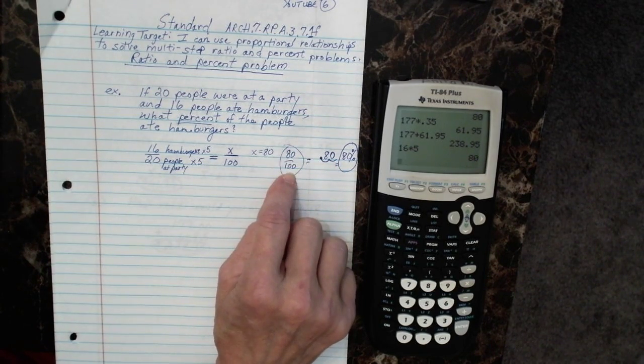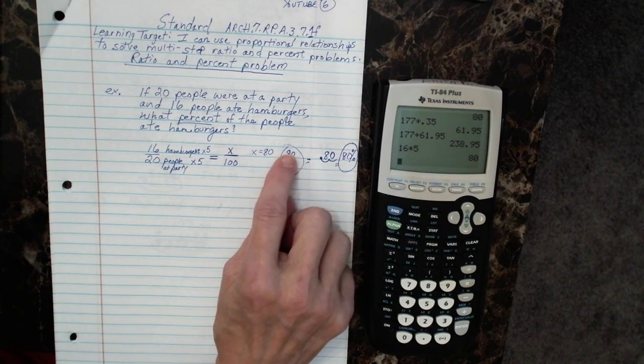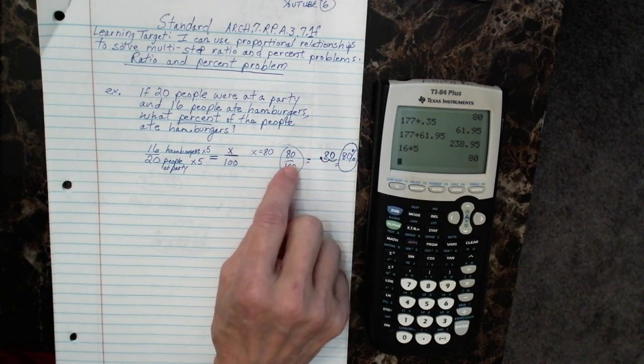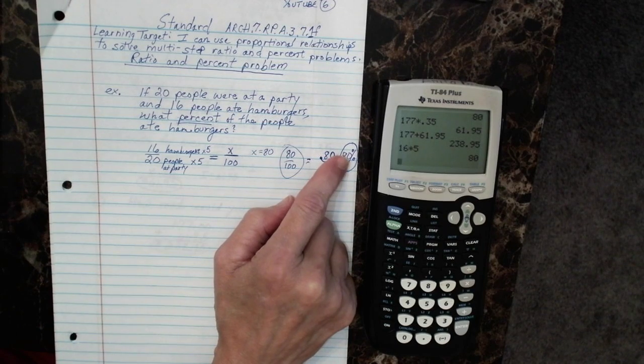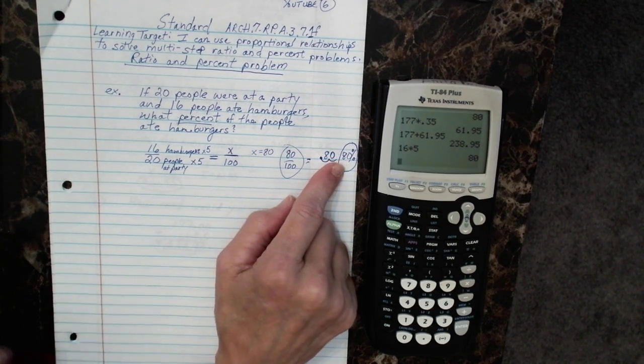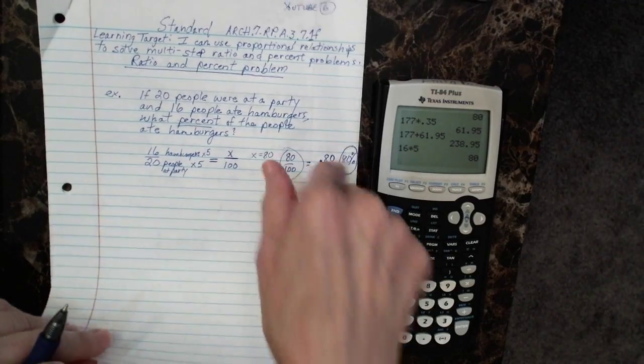That's what it means to divide by 100. But you can also keep your numerator, eliminate the 100, and just use the percent sign next to the number 80. And that's also your correct solution.